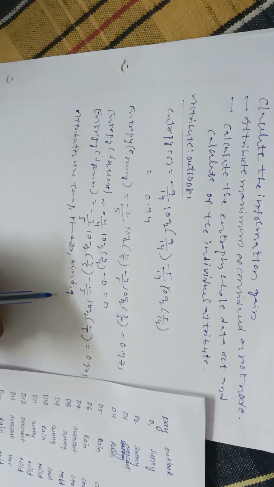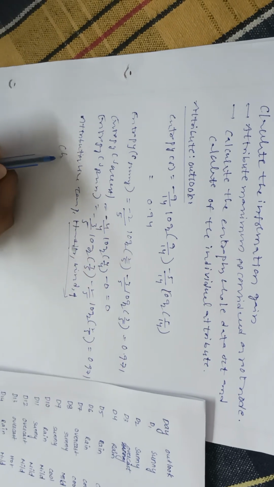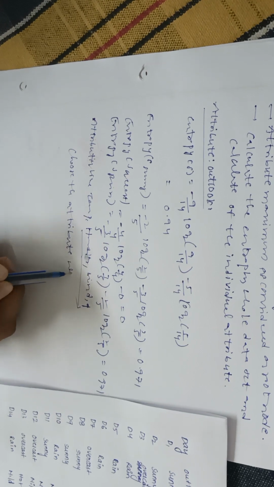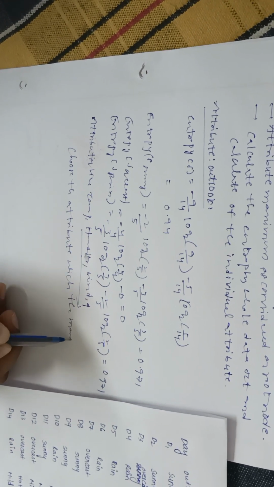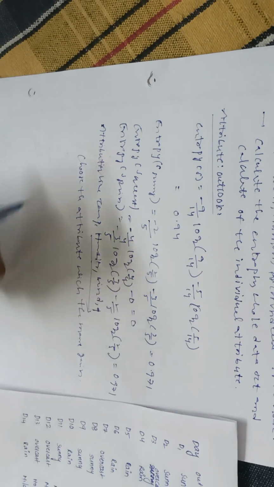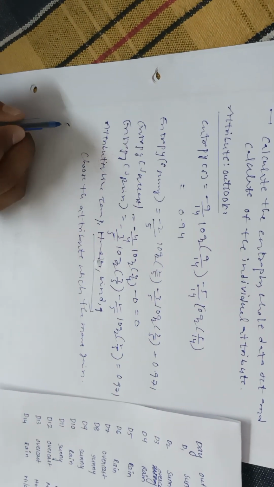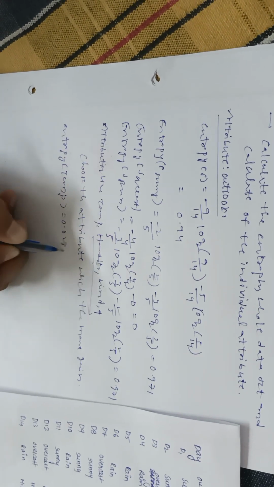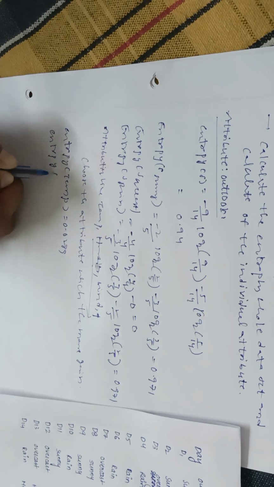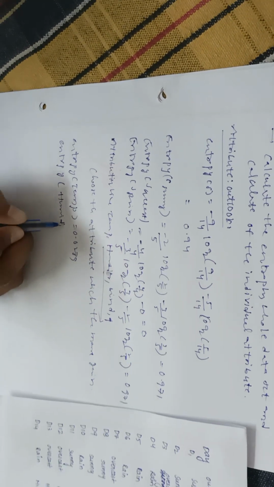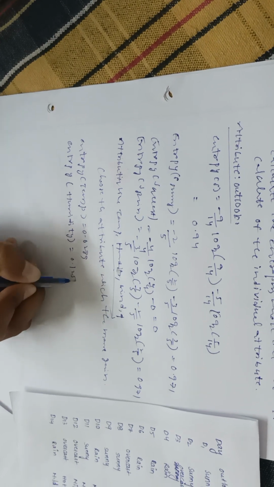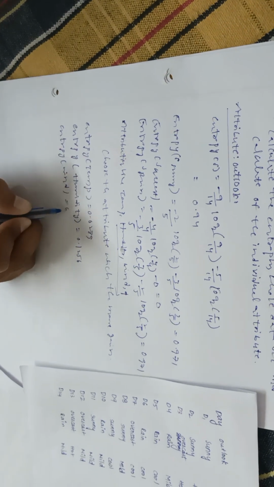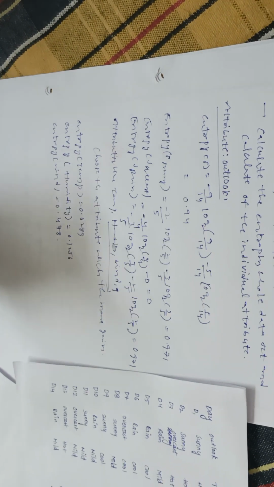After calculating the entropy of all these attributes, we have to choose the attribute which has the maximum gain. As we consider the data set, the gain of temperature is 0.028, the gain of humidity is 0.156 and the gain of wind is 0.478.